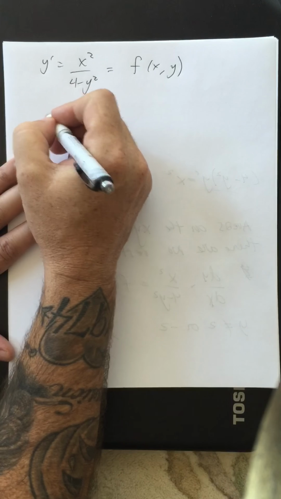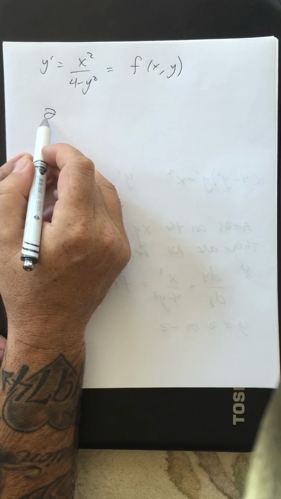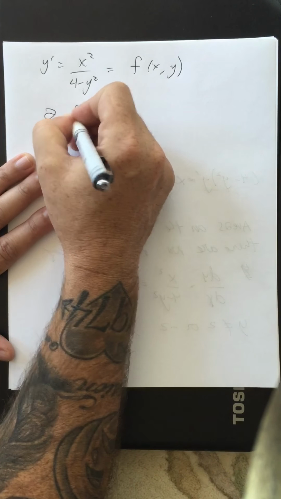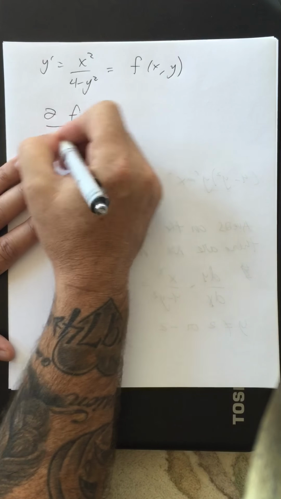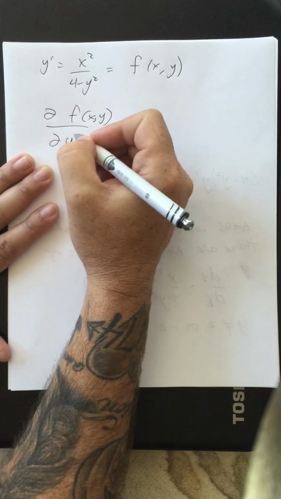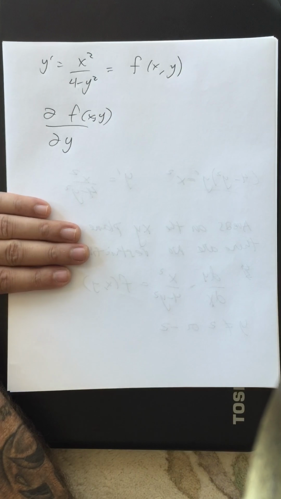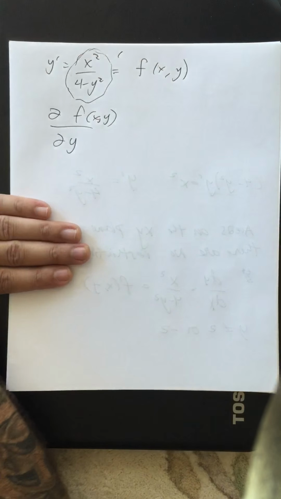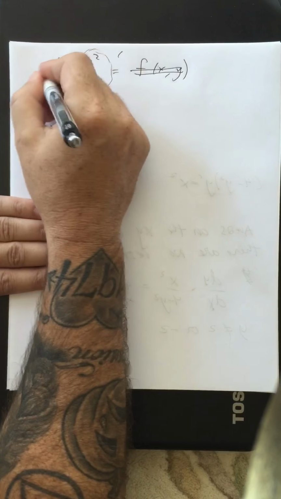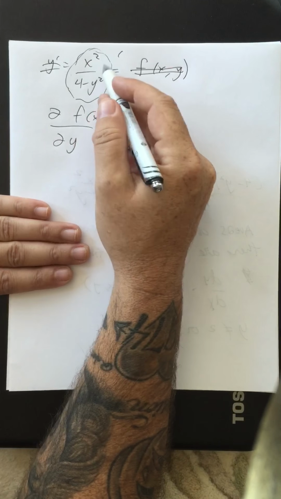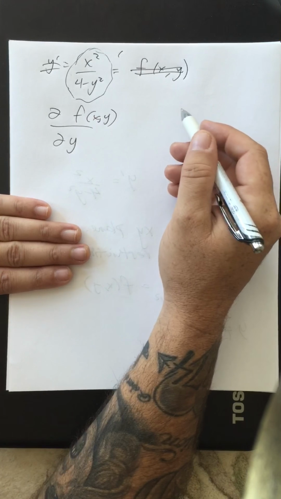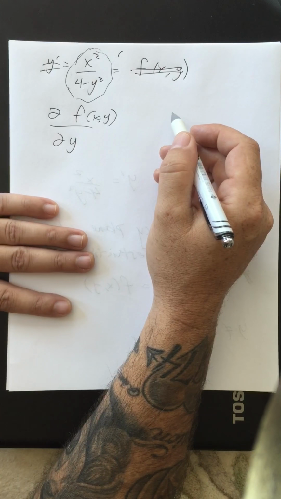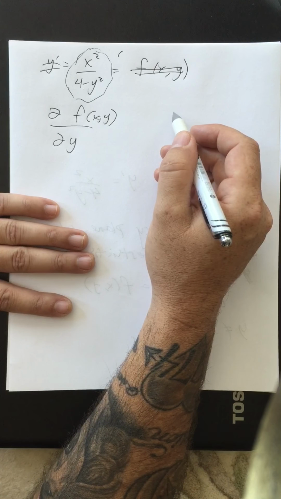So we want to next take the partial derivative of f(x, y) with respect to y. So we have to take the derivative of this right here. I'm sorry, it doesn't equal these things anymore. Now we're trying to find the derivative of this. So how do you do that? Well, this is a kind of difficult partial derivative calculus problem, right?